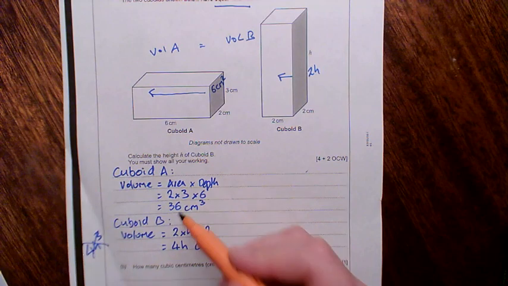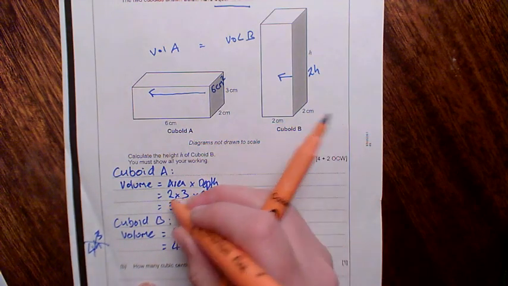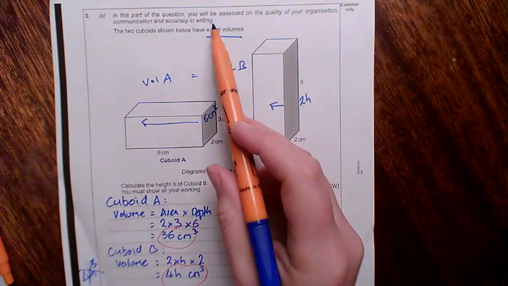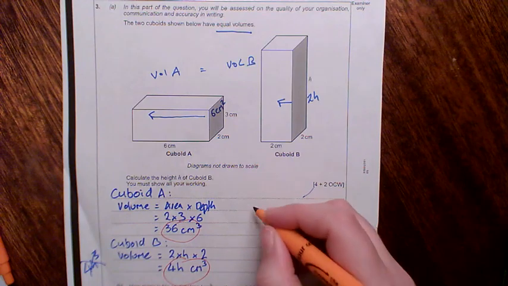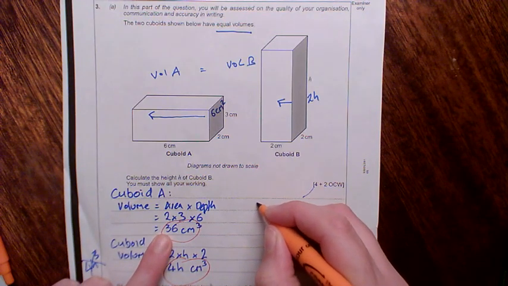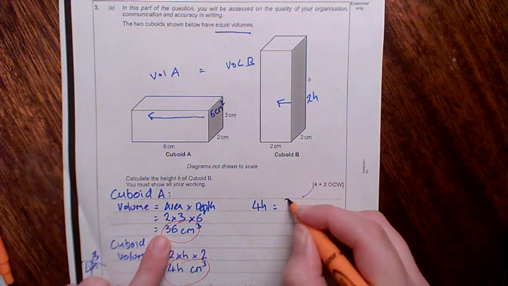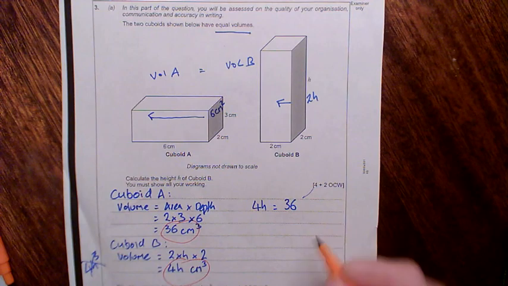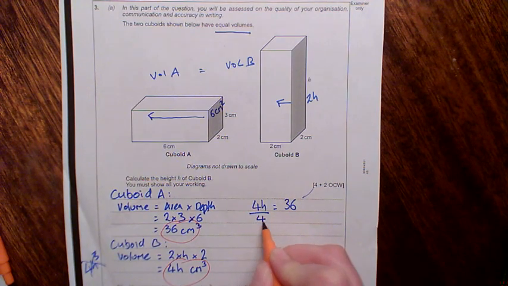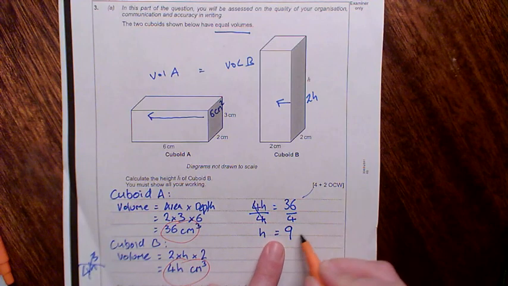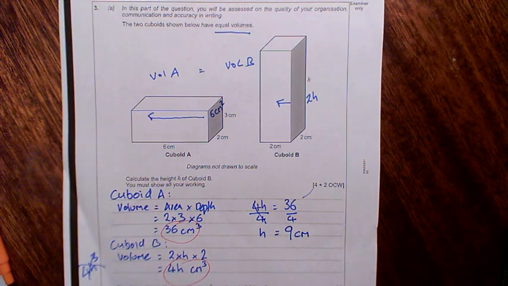Alright, so now I've made my statement of what I believe the volume of cuboid A is and the volume of cuboid B. I'm going to honour this statement in the question where they've said that they've got equal volumes. So I'm going to say that 4h, which is the volume of B, is equal to 36, which is the volume of A. And then I'm going to solve it to find h, so I need to divide that 4 away, leaving me with h equals 36 divided by 4, which is 9. And because it's a length, it's just centimetres. So there's that question answered.